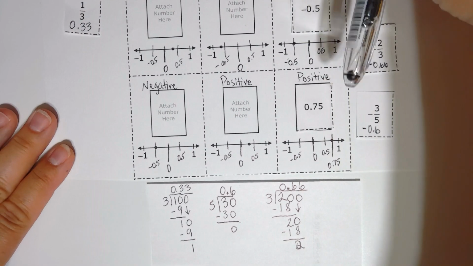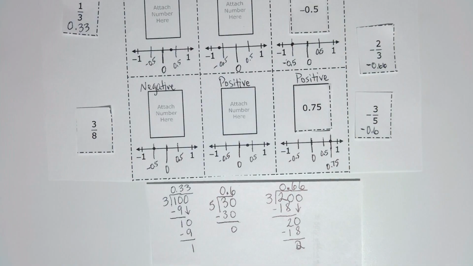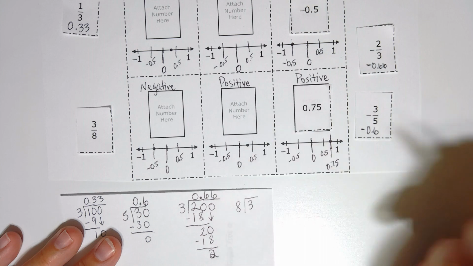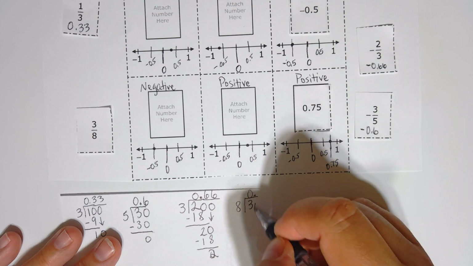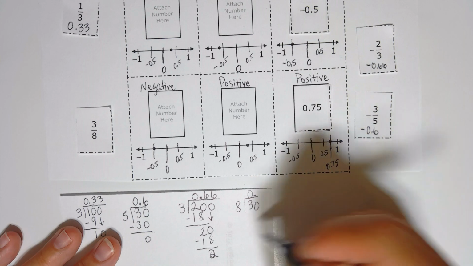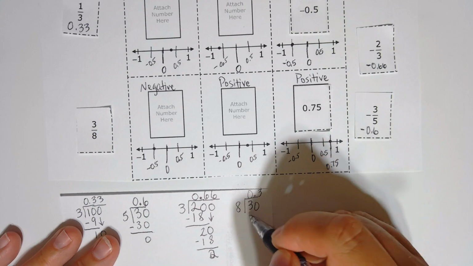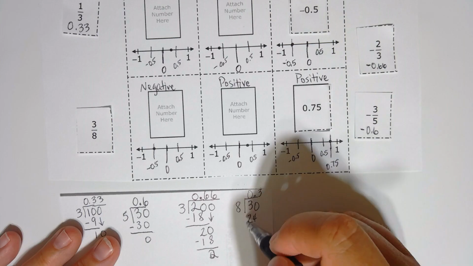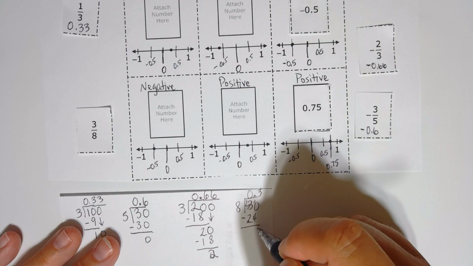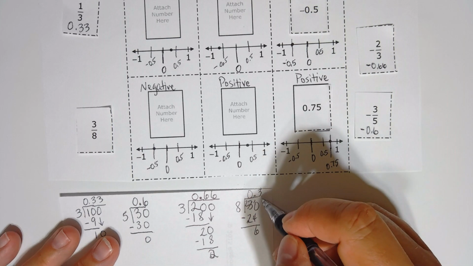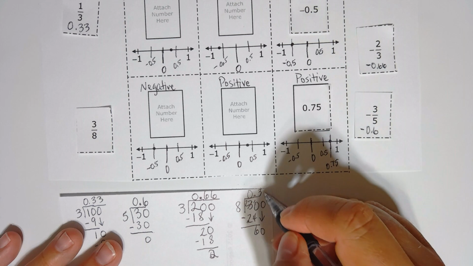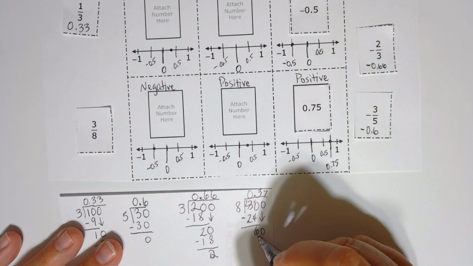And our last card that we have is 3/8. So this would be 3 in the house, 8 outside, 0, add your 0. 8 will go into 30 3 times, 24. Subtract, carry, borrow. 8 will go into 60 7 times, 56.